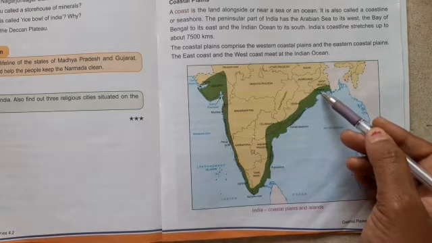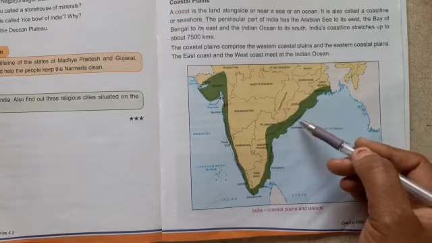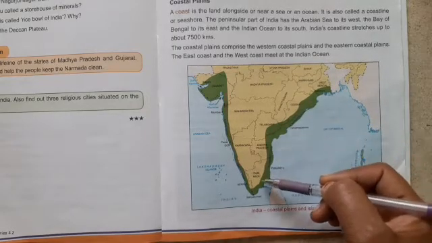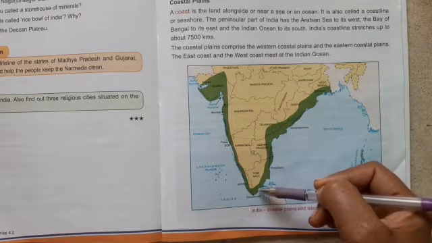The eastern coastal plain begins from West Bengal, passes through Odisha, Andhra Pradesh and Tamil Nadu, and ends at Kanyakumari.